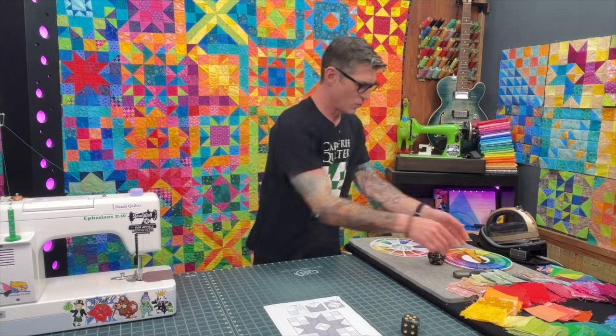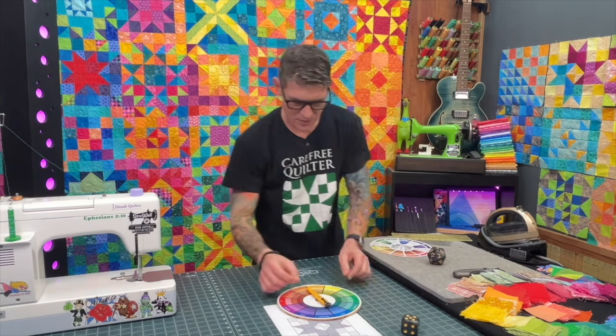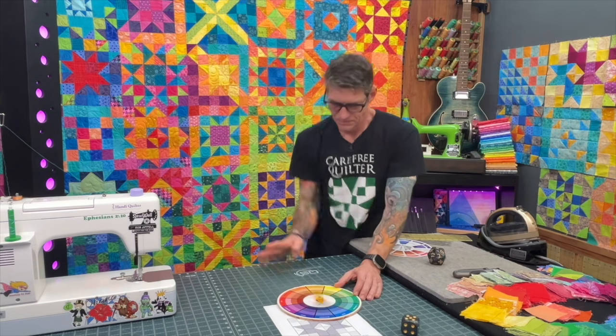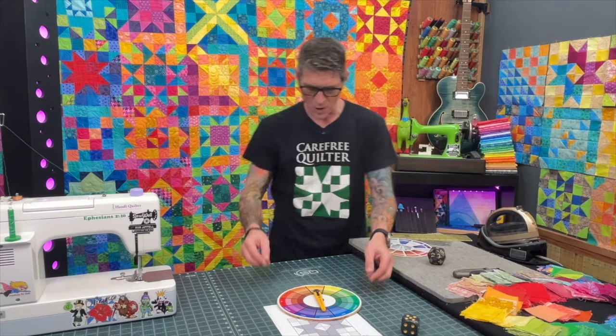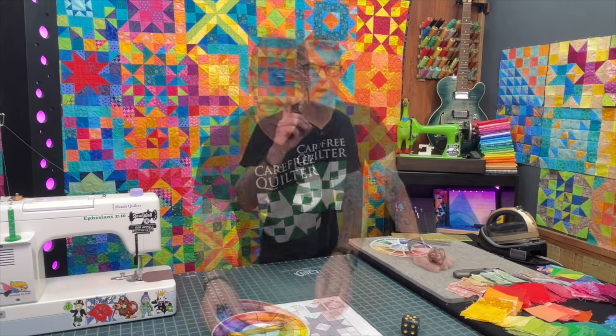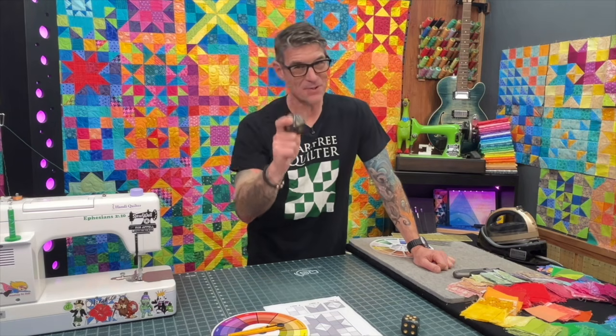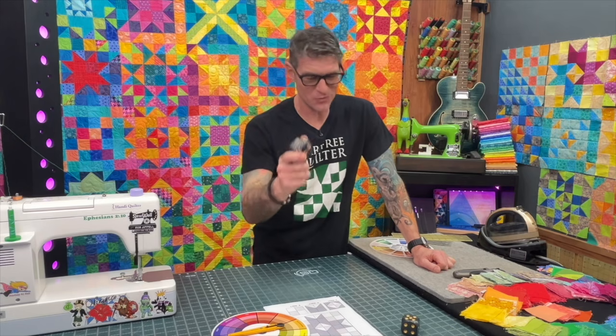Remember, there are no rules. What color are we using this week? Ooh, block 5 in yellow orange. Okay. How many different fabrics are we going to get to use? We have a total of 20 choices here.